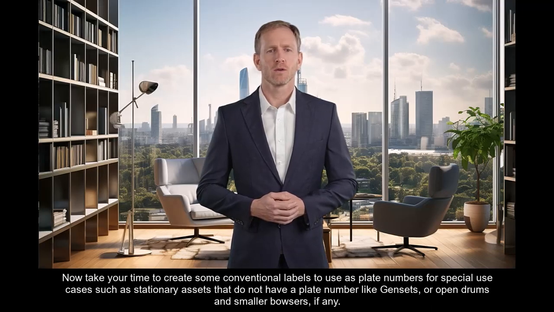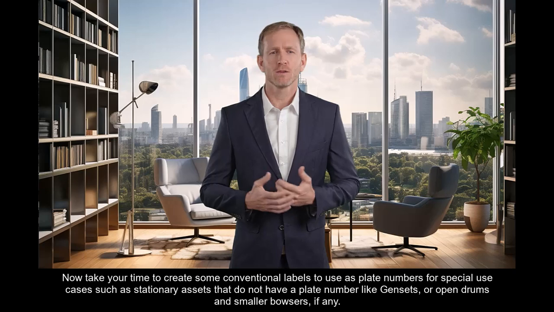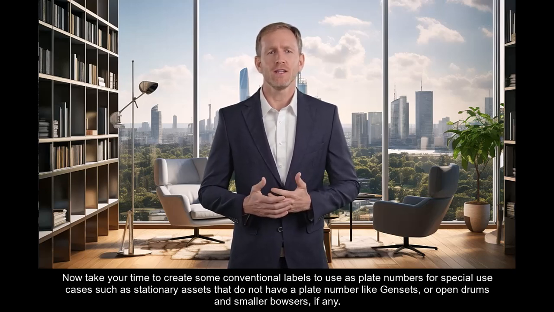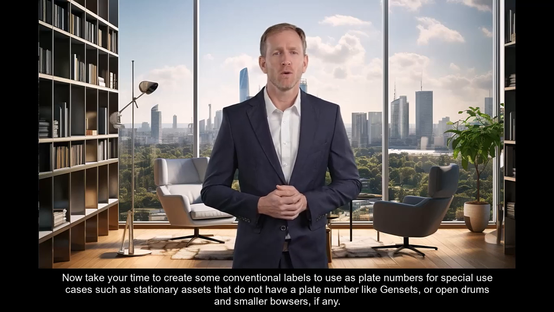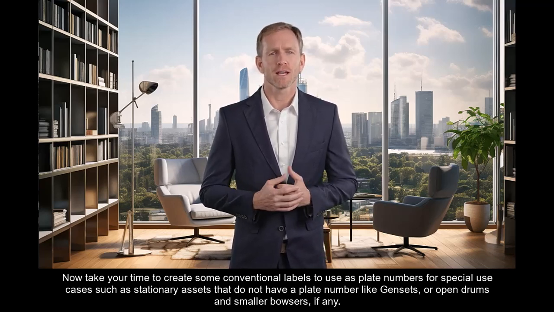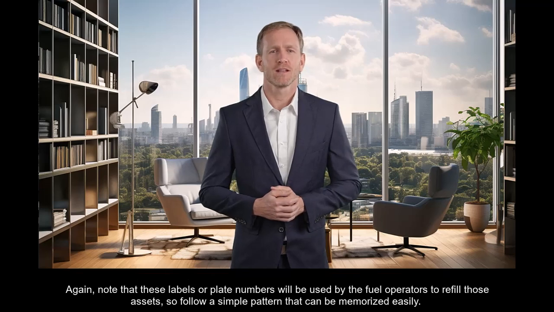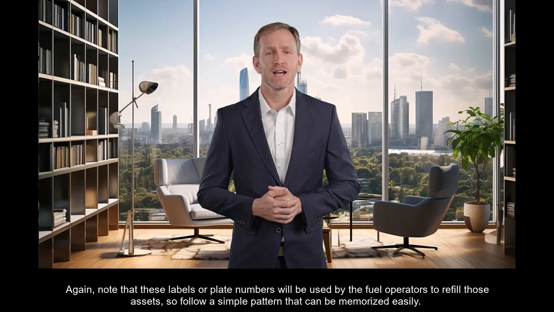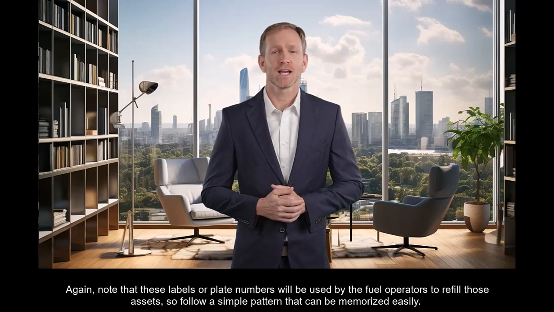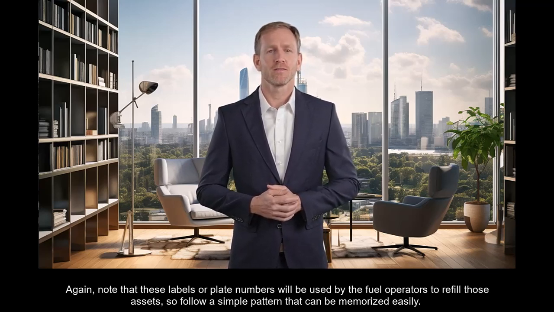Now take your time to create some conventional labels to use as plate numbers for special use cases such as stationary assets that do not have a plate number like gensets, or open drums and smaller bowsers, if any. Again, note that these labels or plate numbers will be used by the fuel operators to refill those assets, so follow a simple pattern that can be memorized easily.